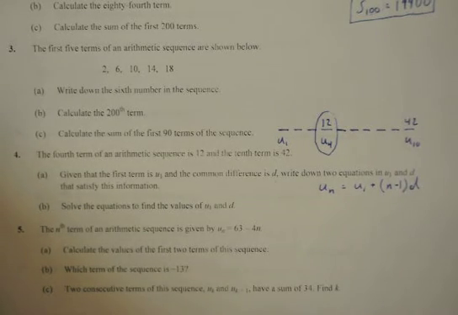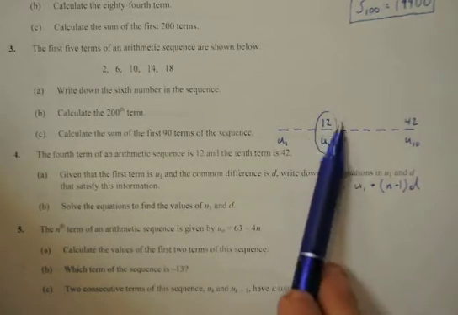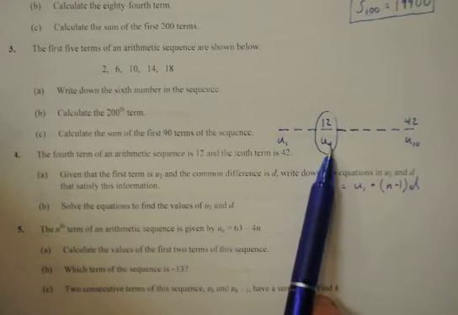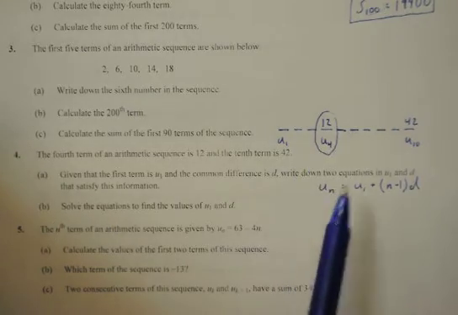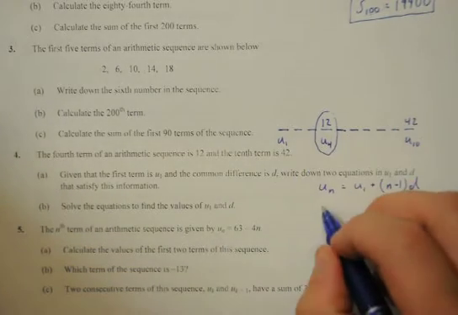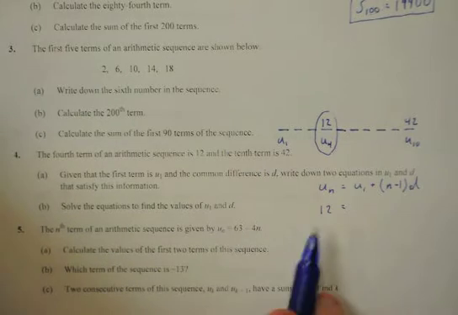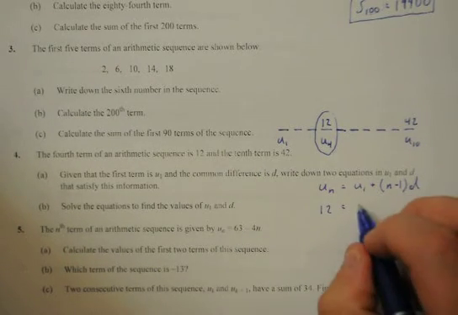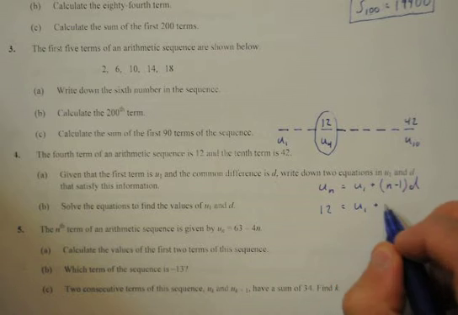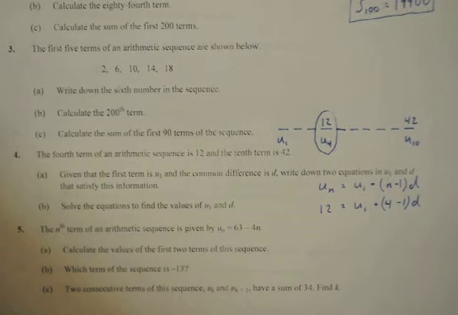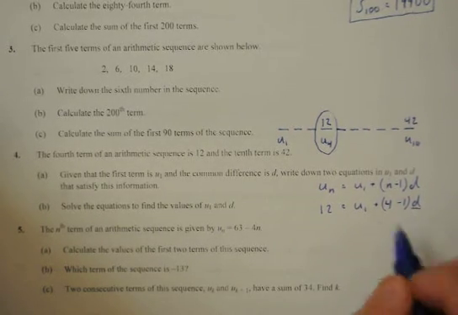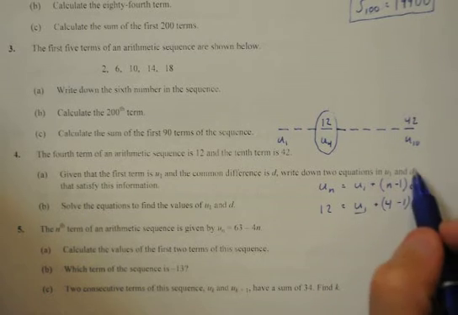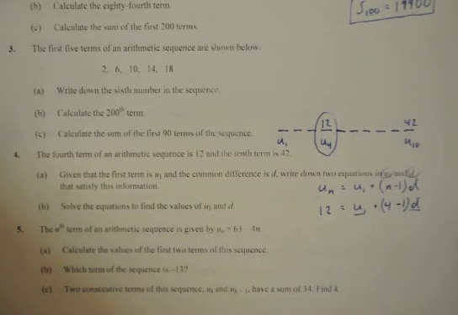According to this information, if I make n 4, so the 4th term, I get out 12. So the 4th term is 12. First term is U1, plus 4 minus 1 times the common difference. So that's 1 equation. It involves D and U1. And that's what we need. We need D and U1.